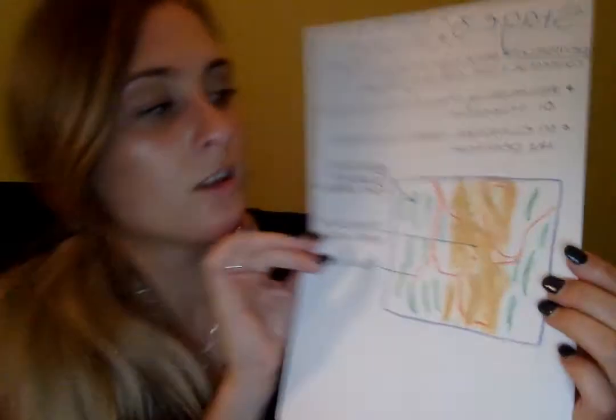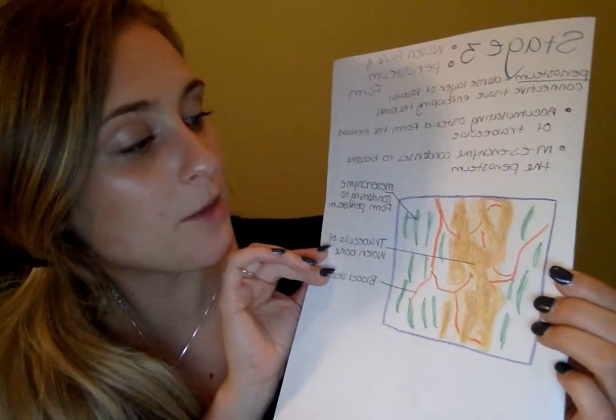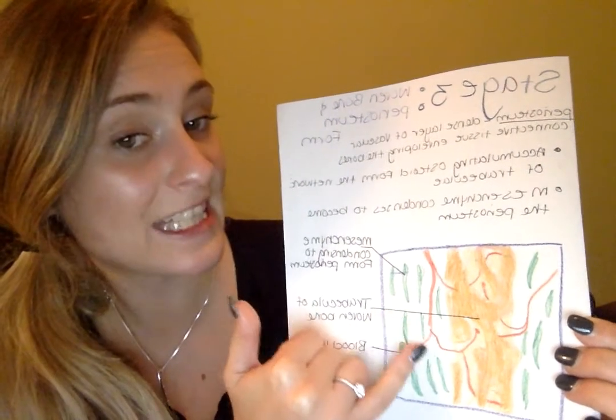Next, if you can look at stage 3, it's when woven bone and the periosteum form. I wrote a definition of periosteum, which is the dense layer of vascular connective tissue enveloping the bones. If you can look at the image right here, we have the mesenchymal cells condensing into the periosteum.